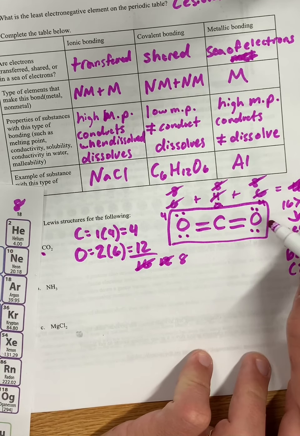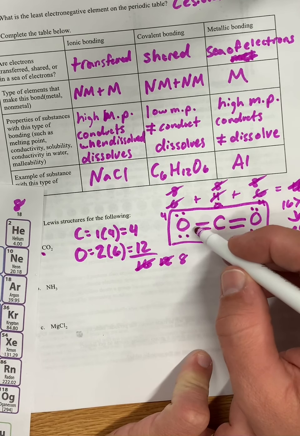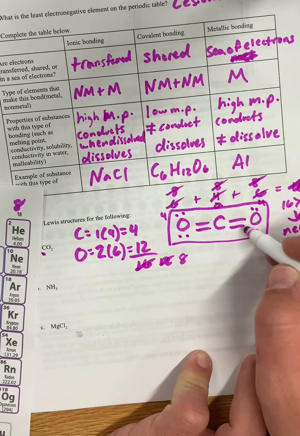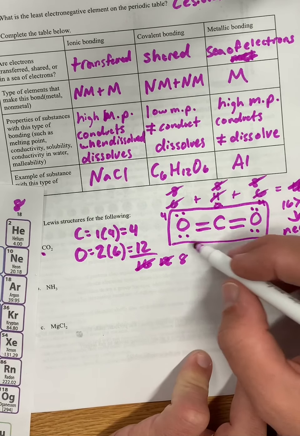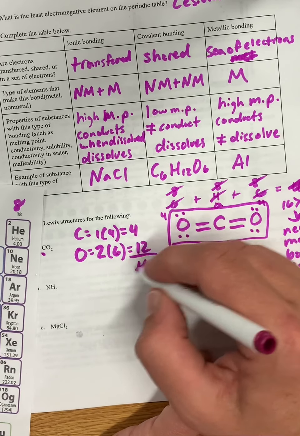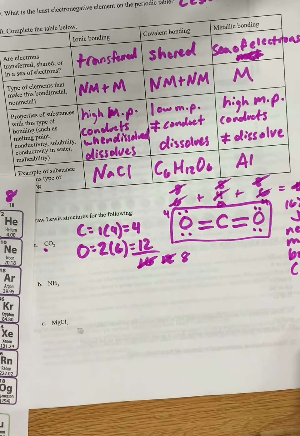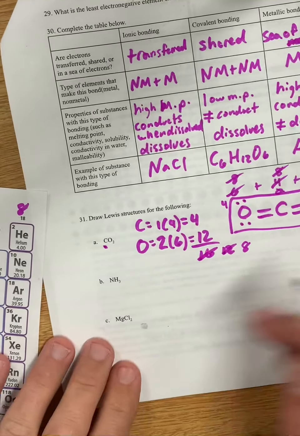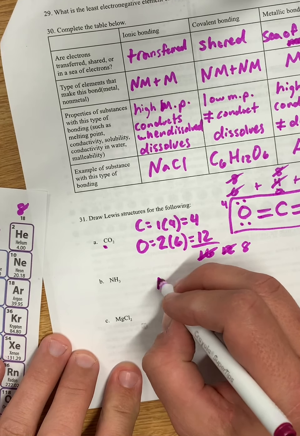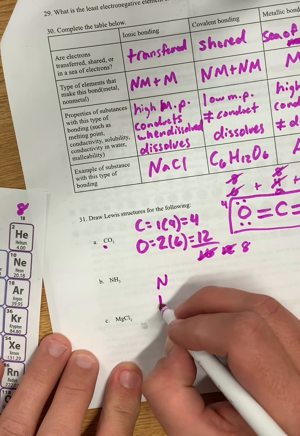Now, double check yourself. Always double check yourself and count up the electrons surrounding each atom and make sure it's 8. And then count up all of the electrons and make sure it adds up to whatever you got in the beginning. All right, let's repeat that with nitrogen and hydrogen, NH3.